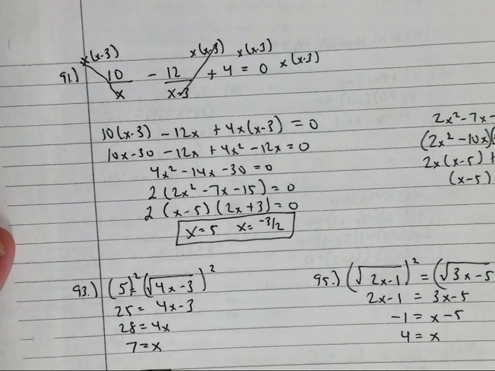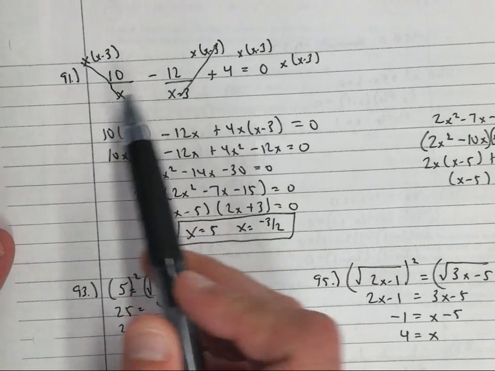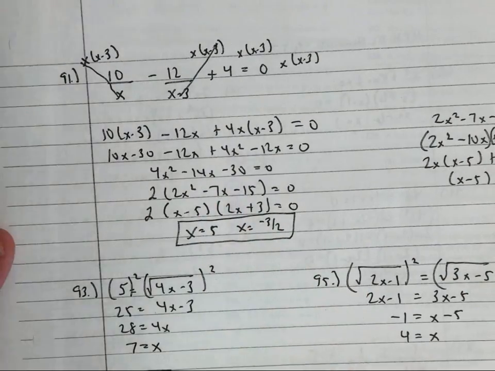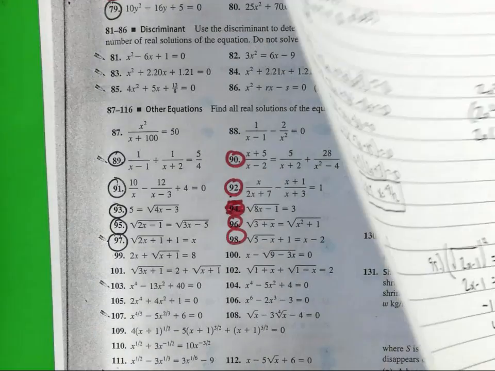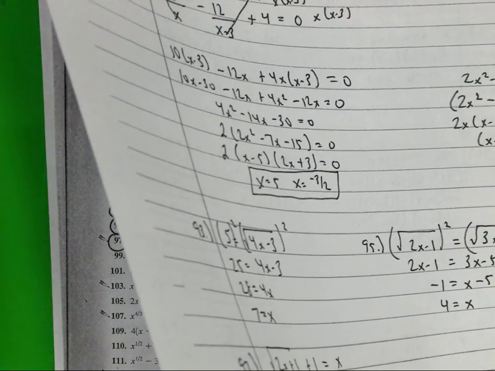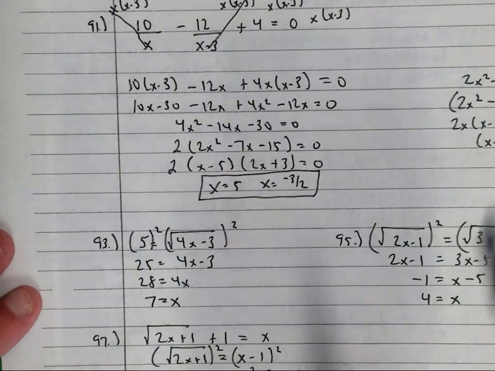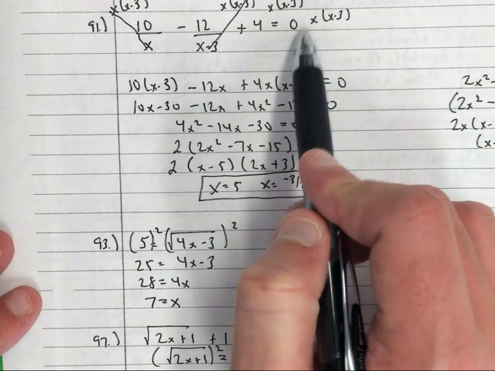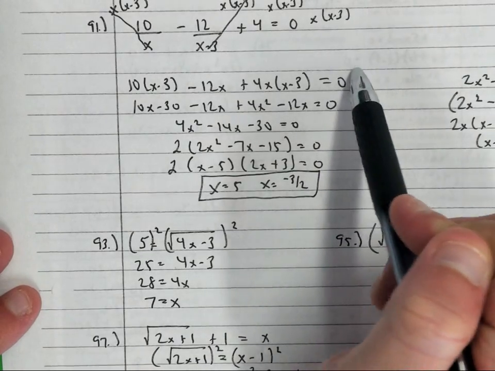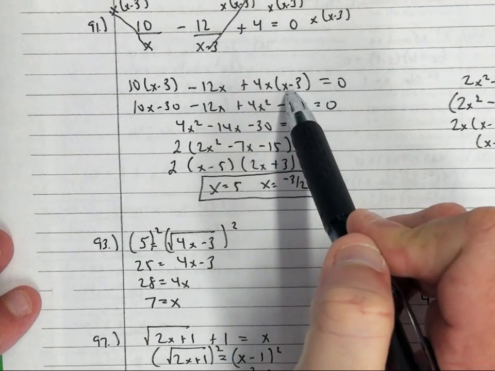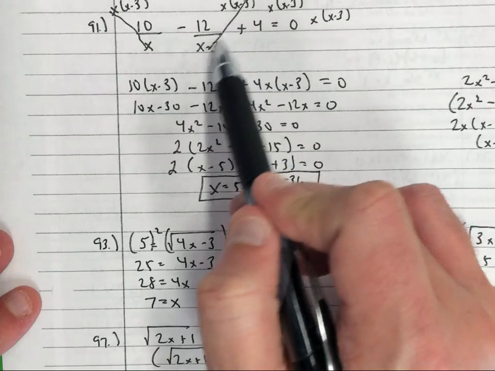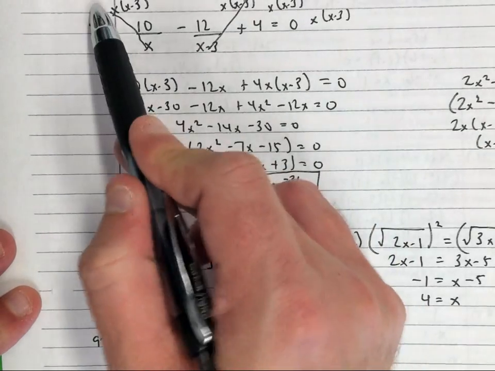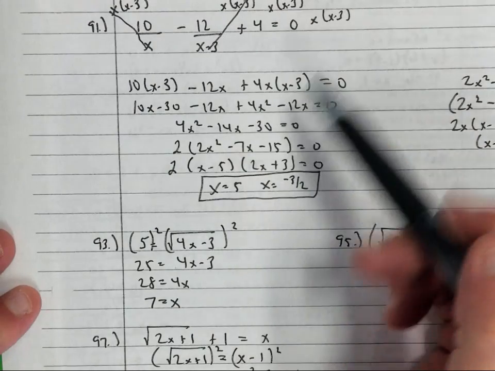91. My common denominator is x minus 3. Alright, so I'm going to multiply everything by that. I'm so happy to say 0 because 0 times anything is a 0. 4 times this goes here. Negative 12 times x because those cancel out. These x's cancel out. I come up with a quadratic.